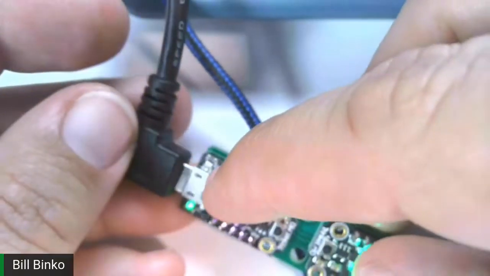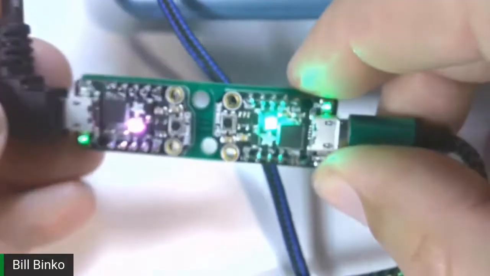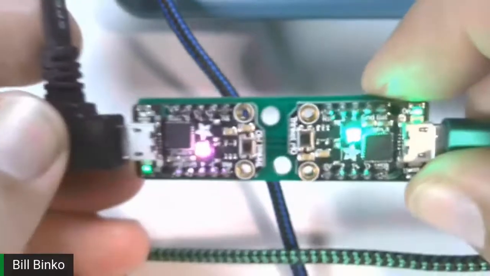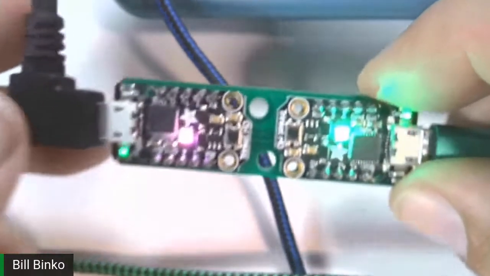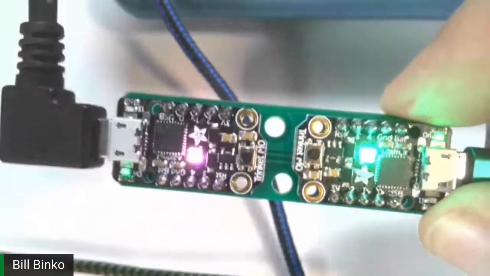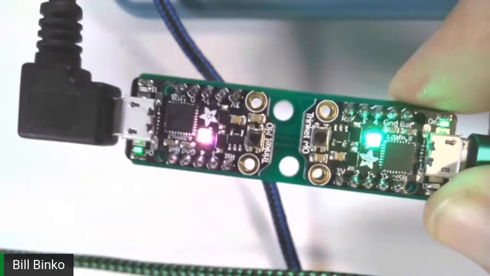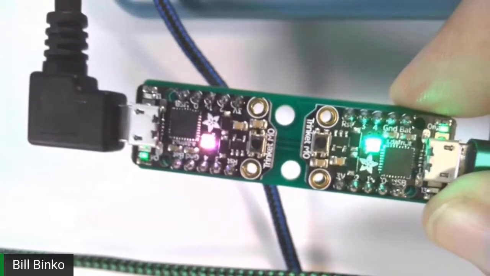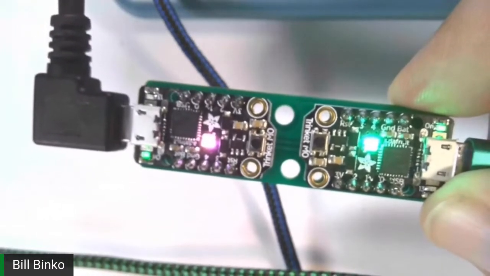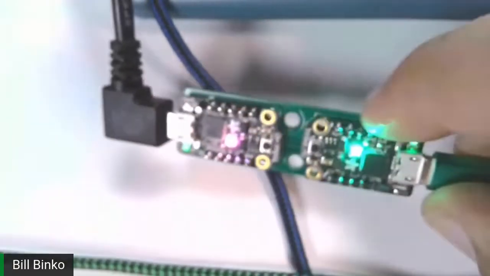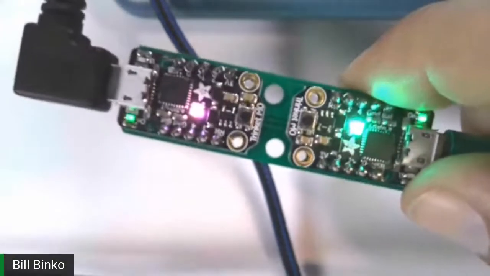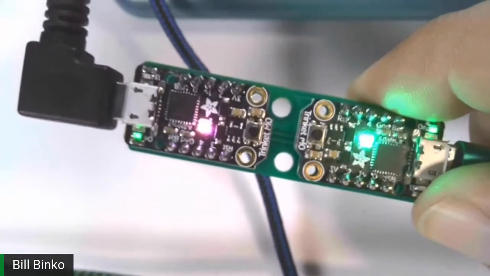It is a micro B to full size B cable that we were able to find on AliExpress. So we don't really have a USB host port anywhere in this solution, which doesn't seem like it should be that big of a deal. But this weird cable is $6.95, and that kind of doubles the cost of making this board.